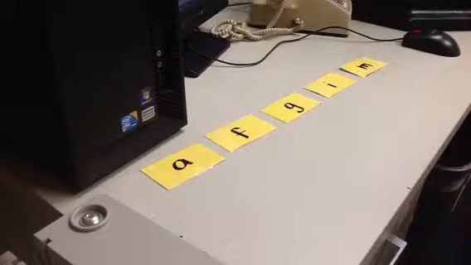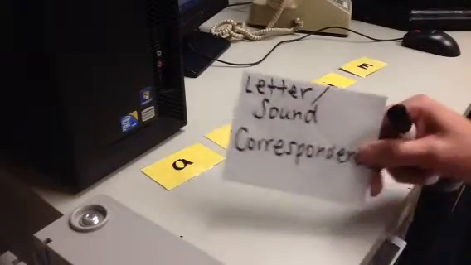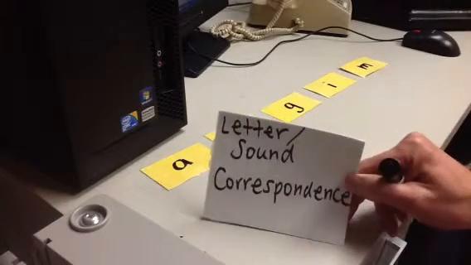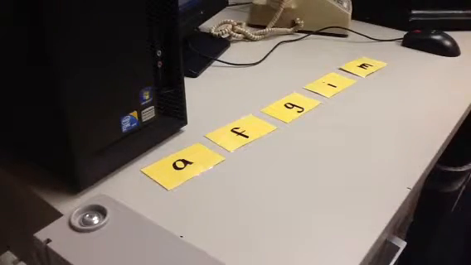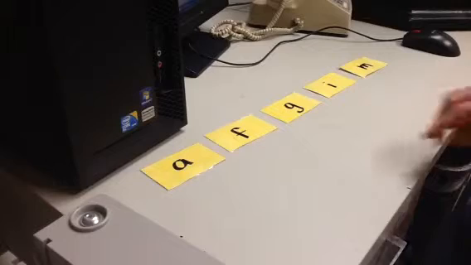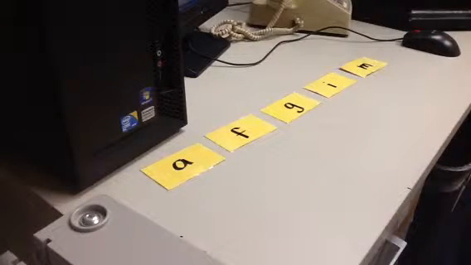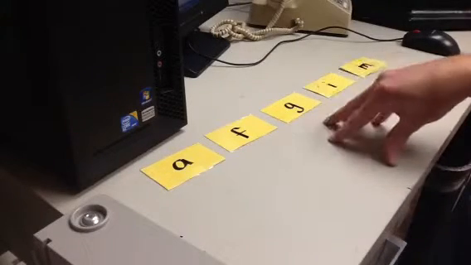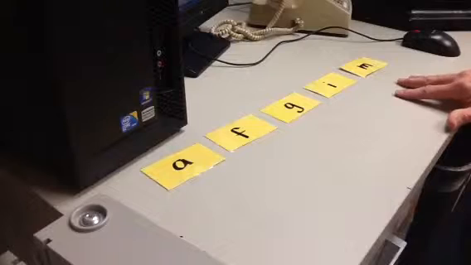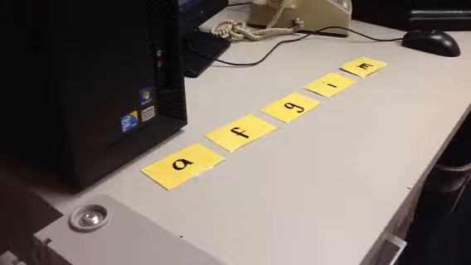Alright, so the first intervention that I'd like to share with you is letter-sound correspondence. Let me show you the steps to that. You'll notice here that I have 5 letter cards. The key with this is that when I have these 5, 3 of these need to be mastered by the student and 2 of them are unknown.